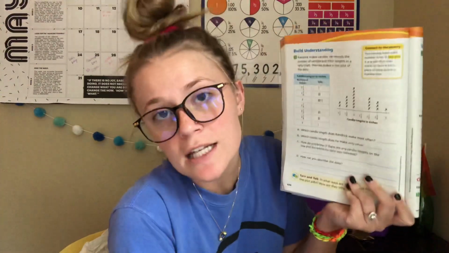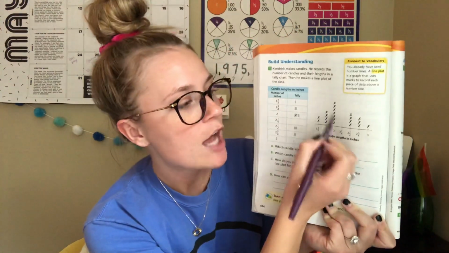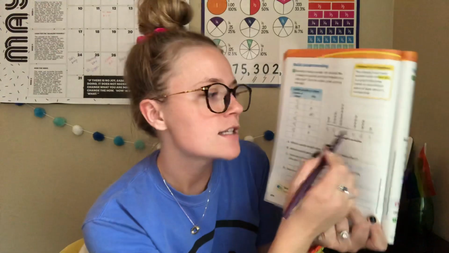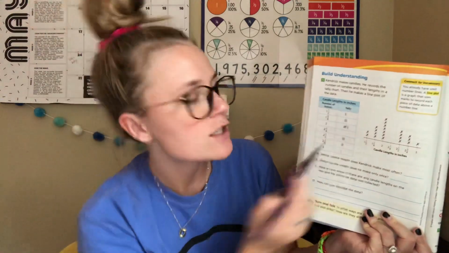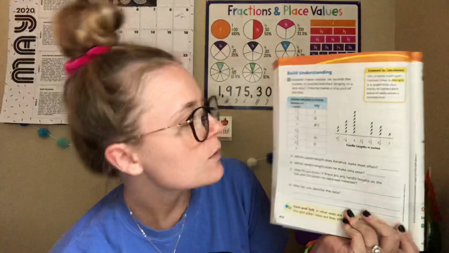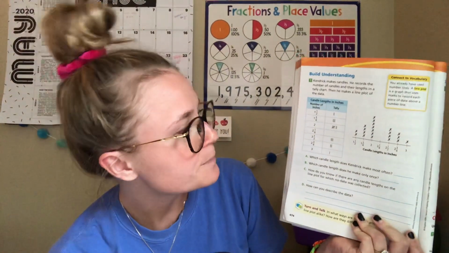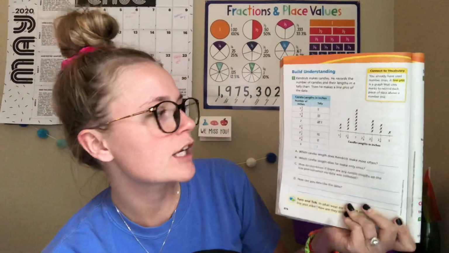So again, we're using a number line and marking how many objects are at that point on the graph. Here are all the candle lengths, and you put a tally mark for each one.